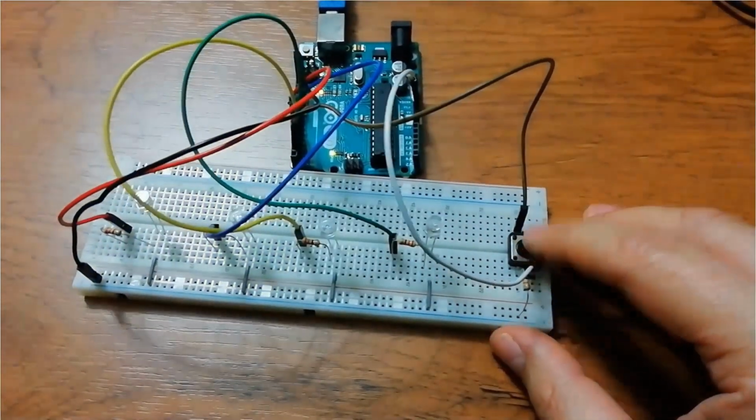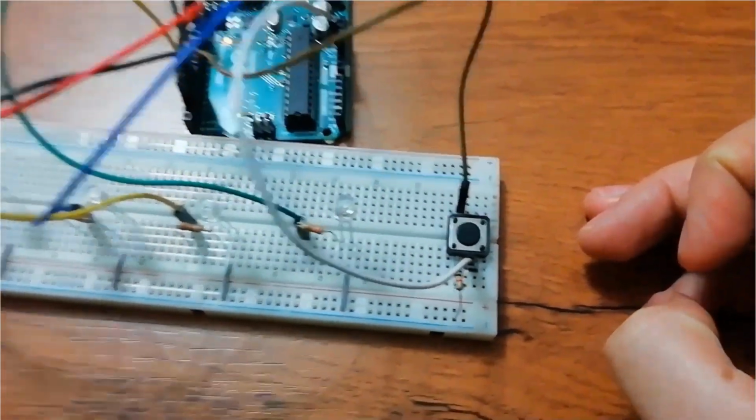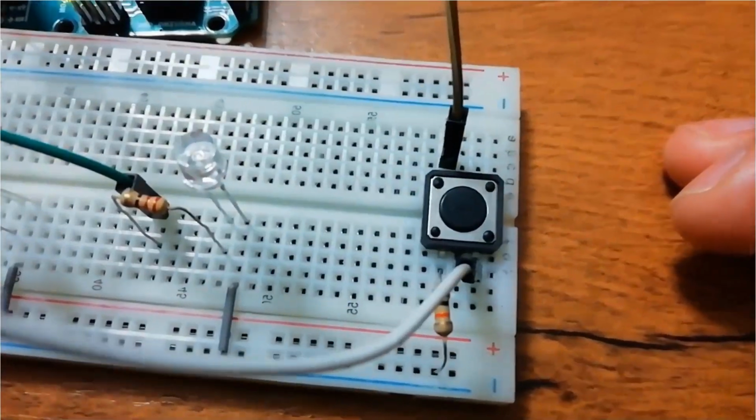We have reached the end of this lesson, where we examined the example of the button's operation. Good luck with your studies.